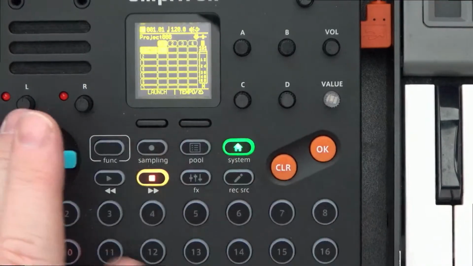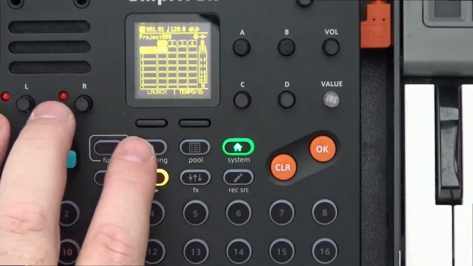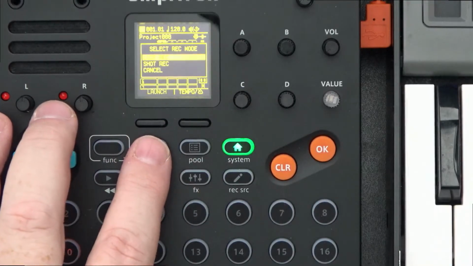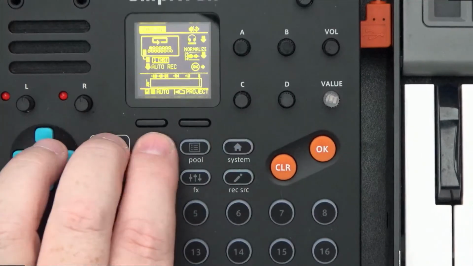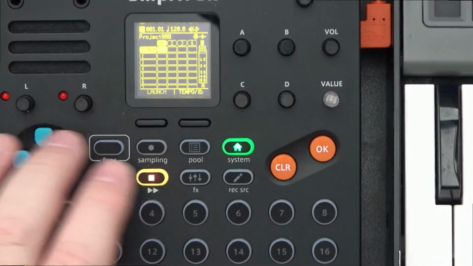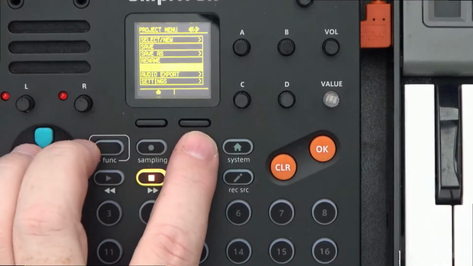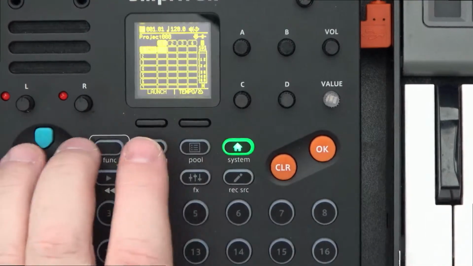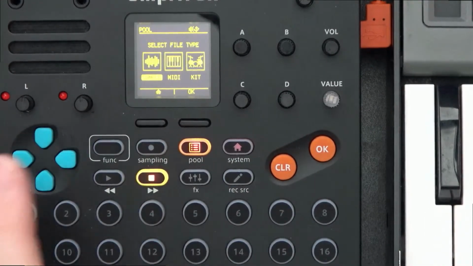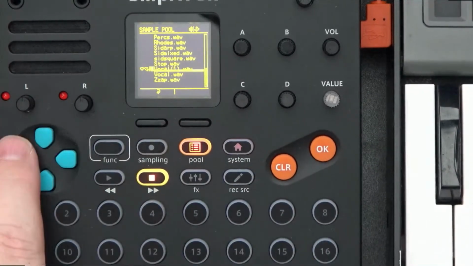No. No. That's the different sampling modes, that's fine. So that's the pool. There we go. Sample, MIDI, kit. Right. So then we're going to change this to a different sample.